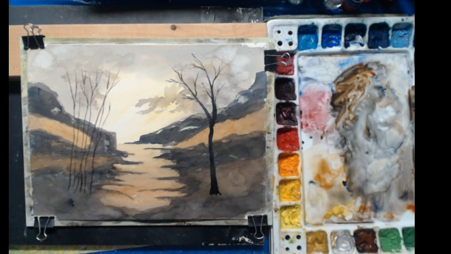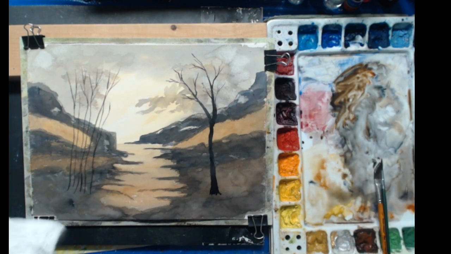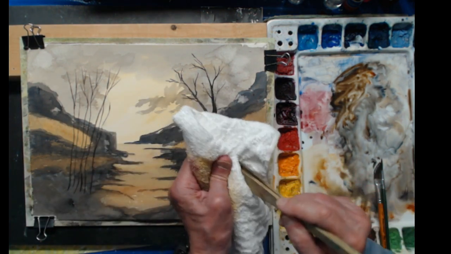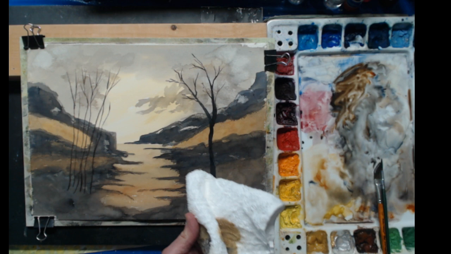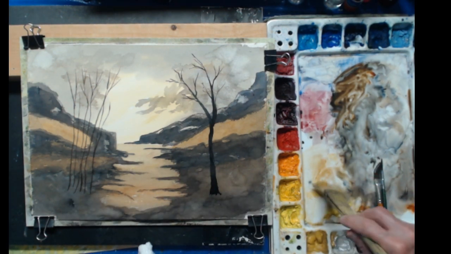Okay. Then what I'm going to do now, I'm going to take the yellow ochre and a small brush here. I'm going to dry the brush out, so take all the paint out of it, and go into the color.